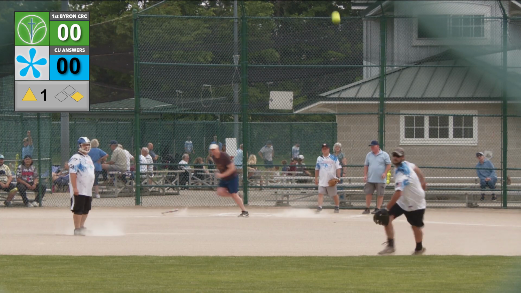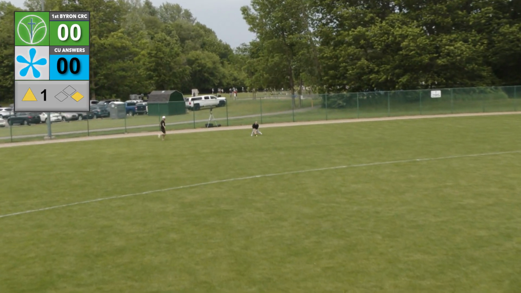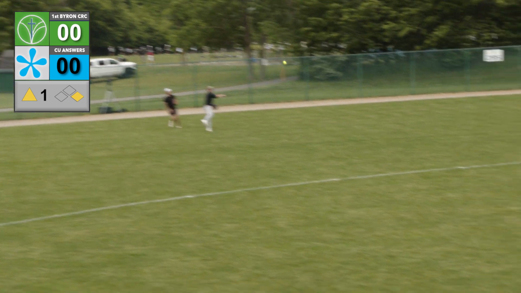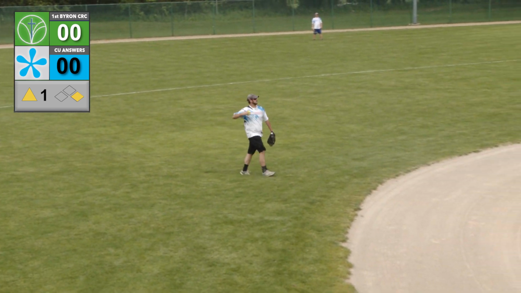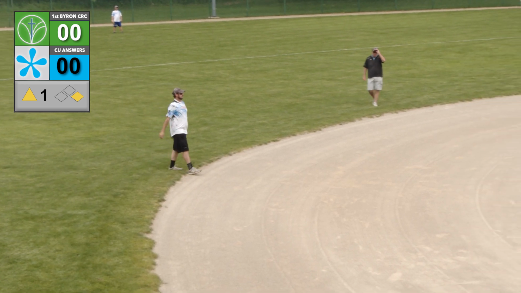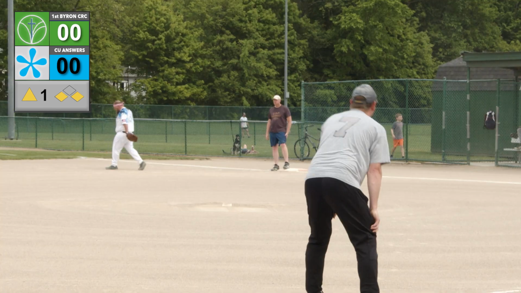The 2-2 pitch swung on, liner into left center field. That'll drop in there for a base hit. Runner on first will round second and head for third. And he will end up there standing without a throw. That'll put runners at the corners. Still just the 1 out here.